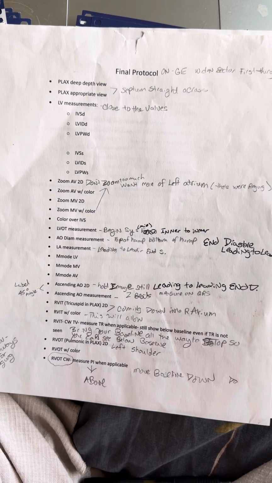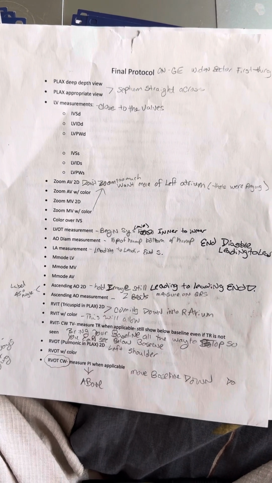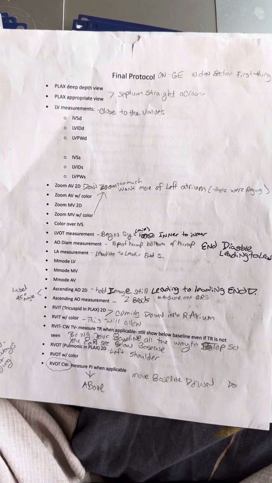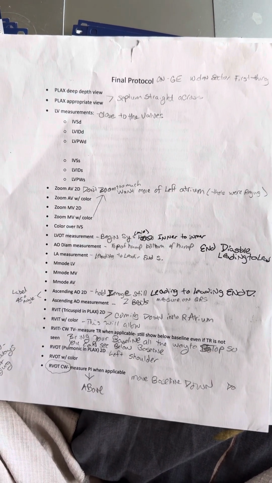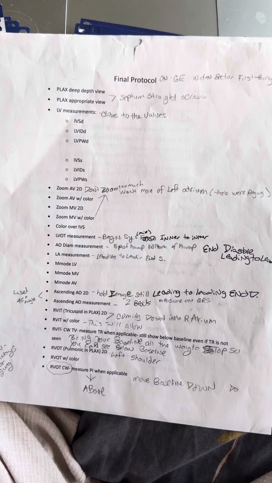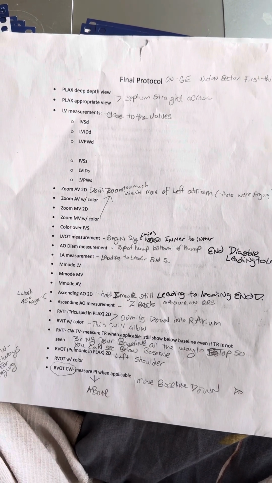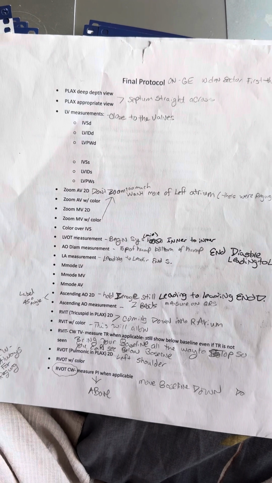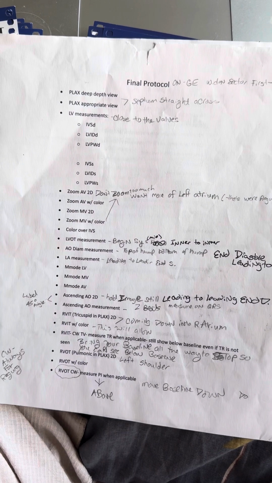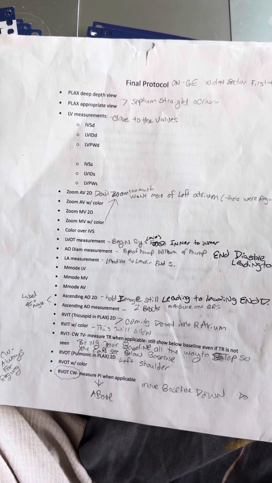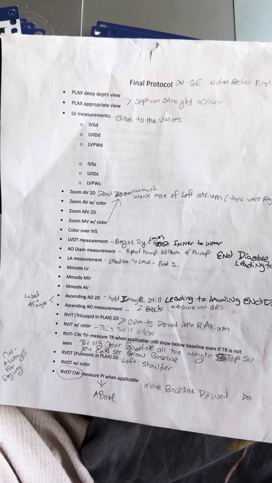Your aortic diameter should be top of hump to bottom of hump, end diastole, leading edge to leading edge. Your left atrium will follow that, leading to leading, end systole. Don't forget to M mode your left ventricle.